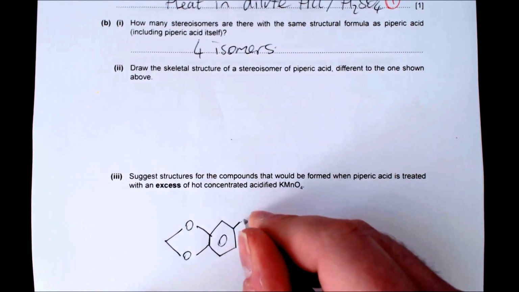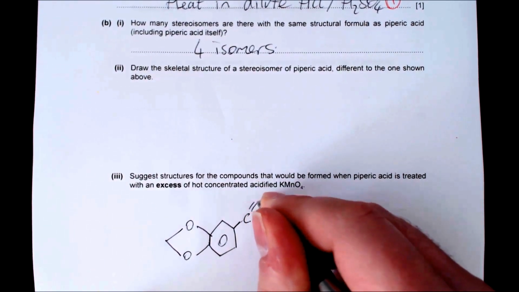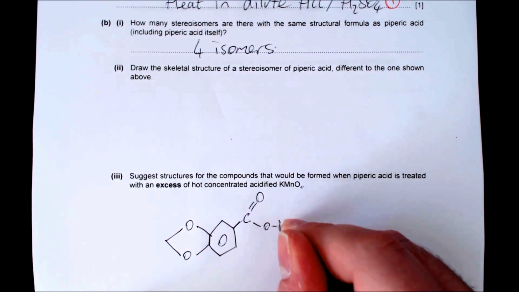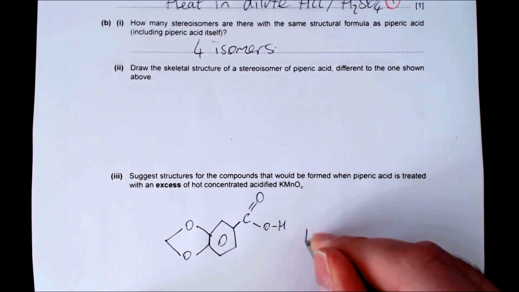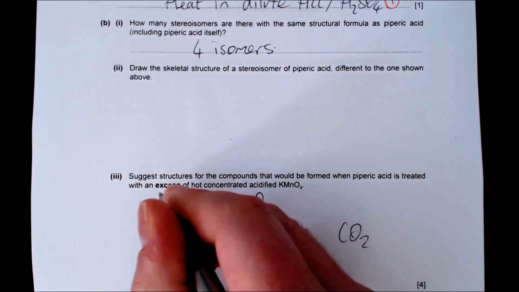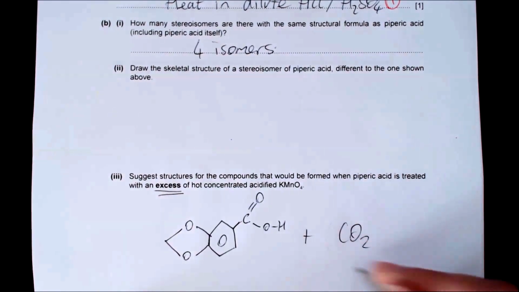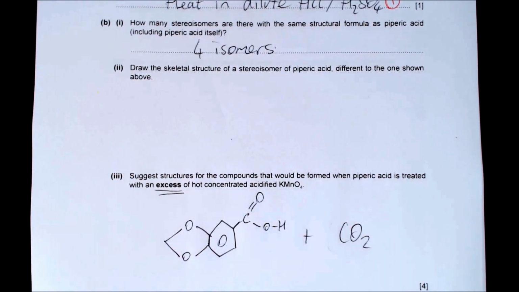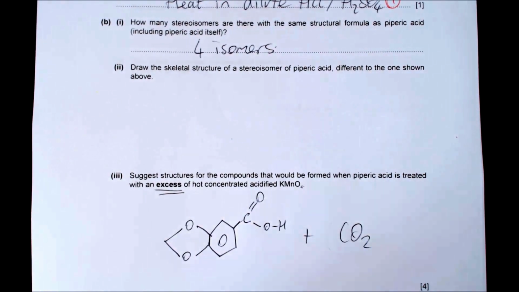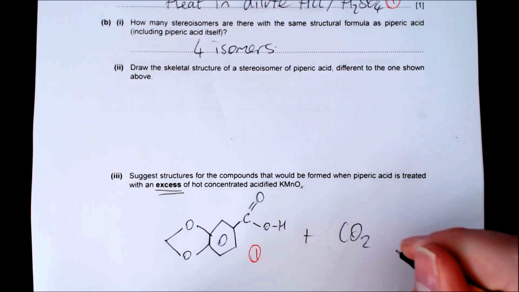And then off here we have our C double bond O, OH. So that's the first one. And we also form carbon dioxide. We are heating it in excess, so we will produce this product here as well, which is carbon dioxide. So we need to mark this up, one there and one there.